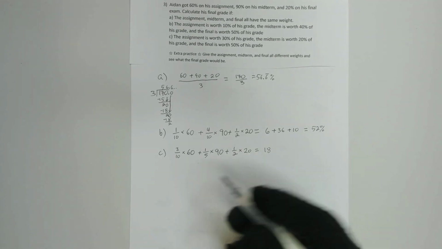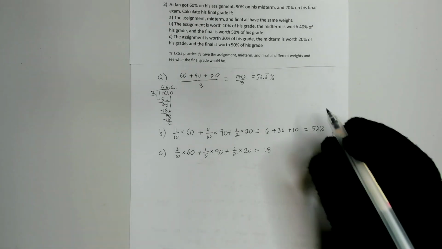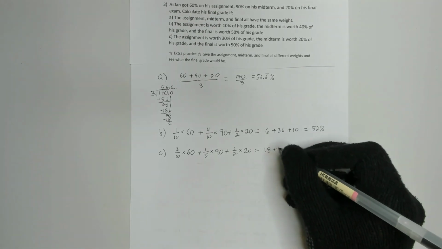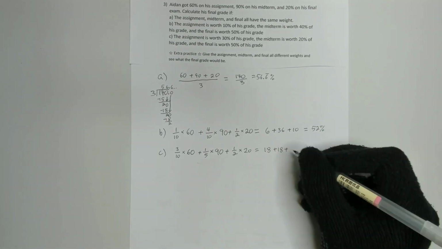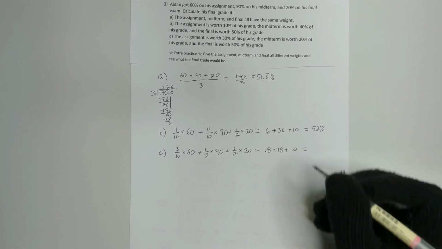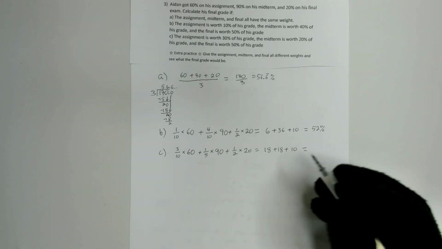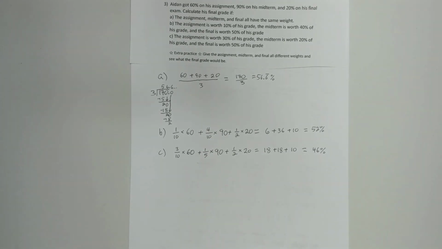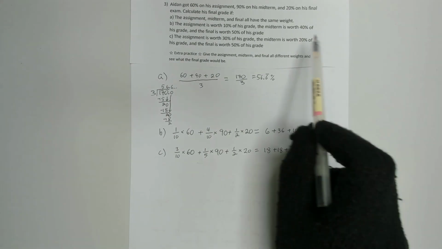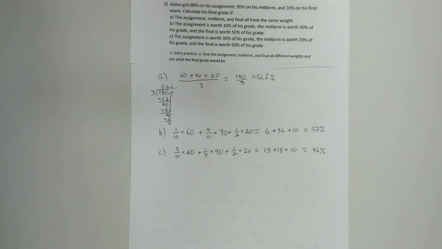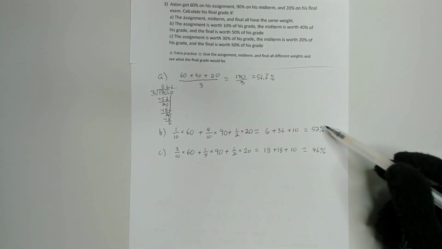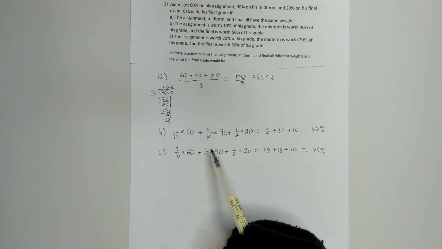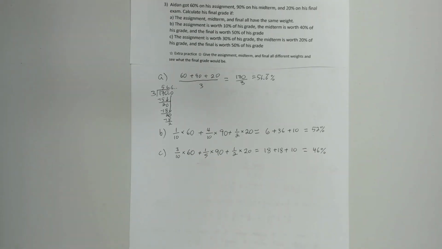Okay, so 3/10 of 60, again, you can work this out, but that is going to be 18. A fifth of 90, that should be 18 again. And then a half of 20 is 10. So 18 plus 18 is 36, plus 10 is 46. So Aiden ends up getting a 46% as his final grade if this is the way the assessments are weighted. So as we kind of expected, it is lower than before because of the really low weight given to the midterm that he did quite well on compared to the others.